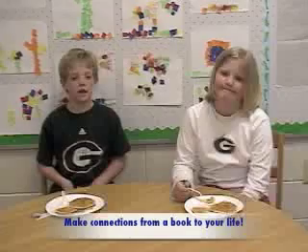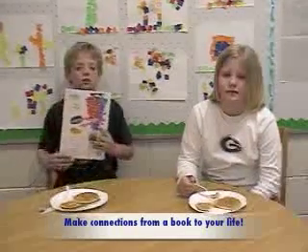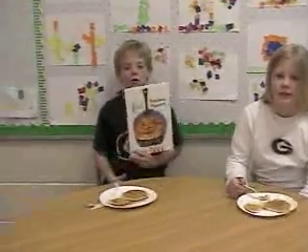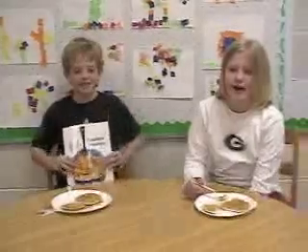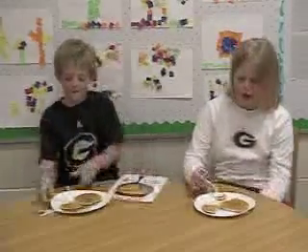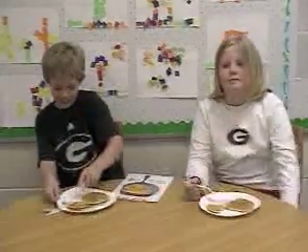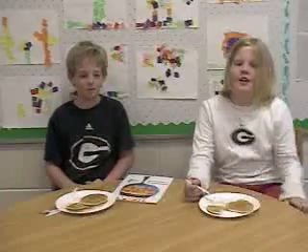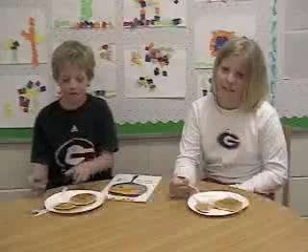Good readers can make connections to the stories by telling how a story relates to an experience they've had in their own life. We've just finished reading the story Pancakes by Eric Carle. We actually made pancakes right here in the classroom and are getting ready to eat them. Okay. Yummy! Anytime we read a story about pancakes, we'll be able to remember this experience.